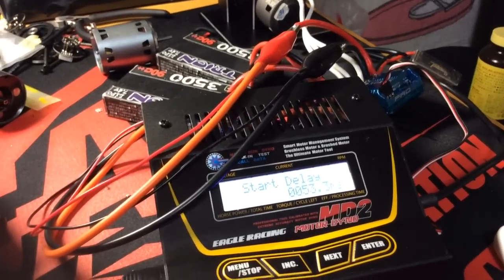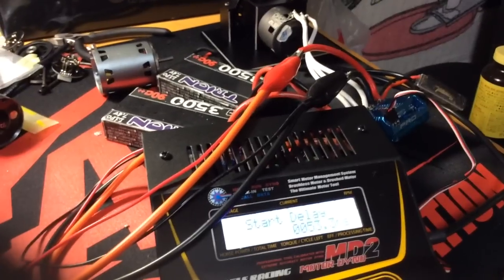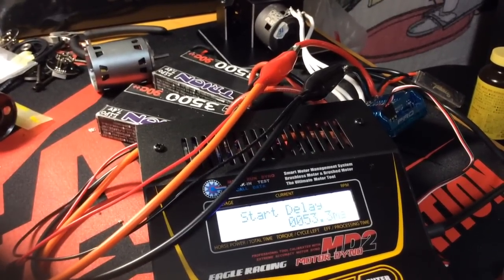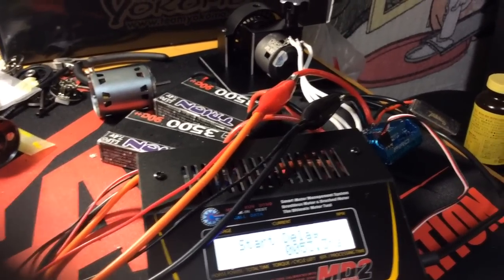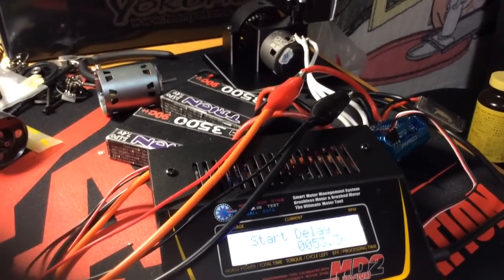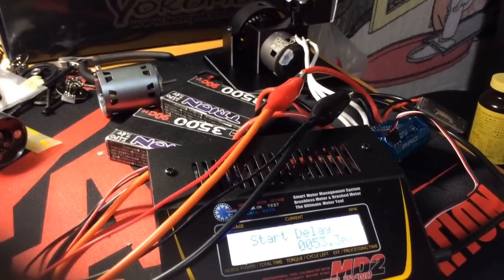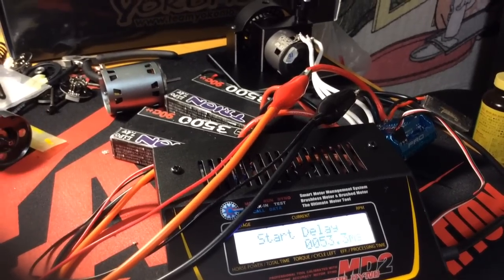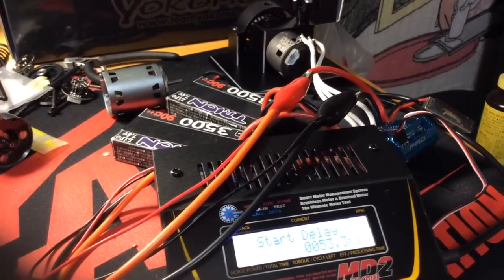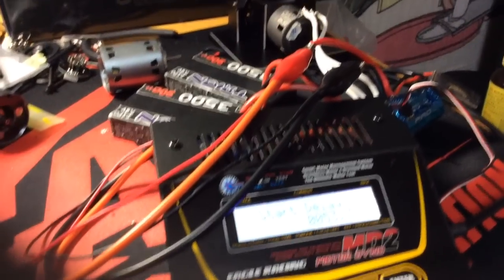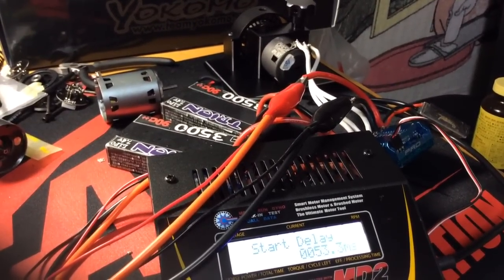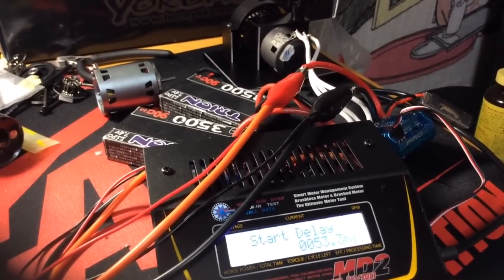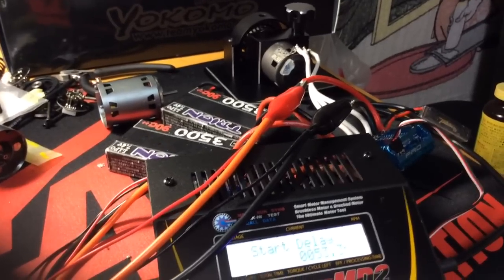2 lipos. Always run 2 lipos. Don't run 1 lipo, because if you run one lipo, you will probably blow fuses when you run higher motors, like a 13.5. If you run just 1 lipo, the amount of strain or load put onto the system here will cause the fuse to pop. So always run 2 7.4 lipos and you won't have any problems with fuses going. All right, so there you go.